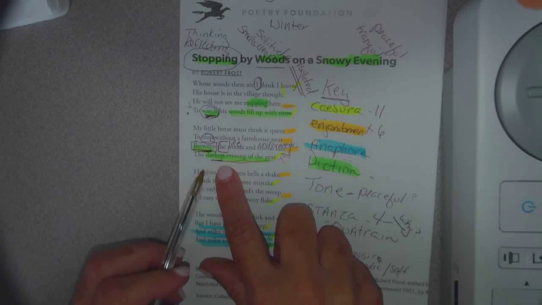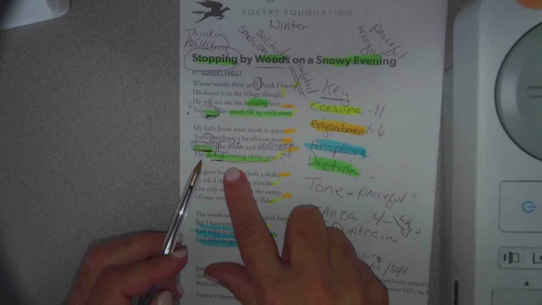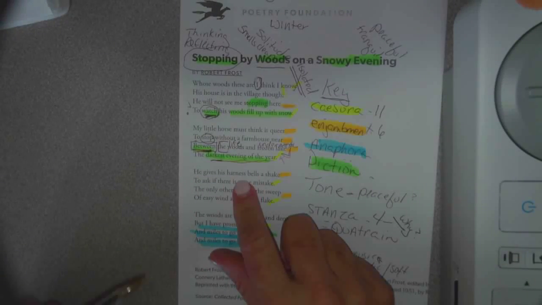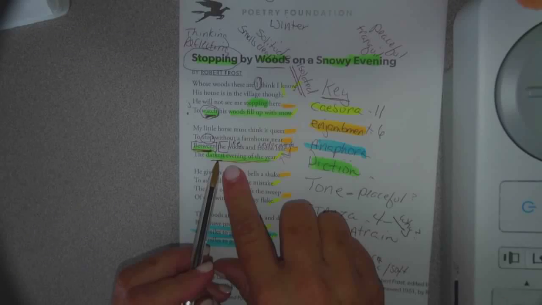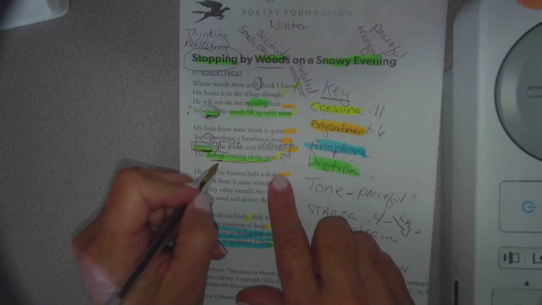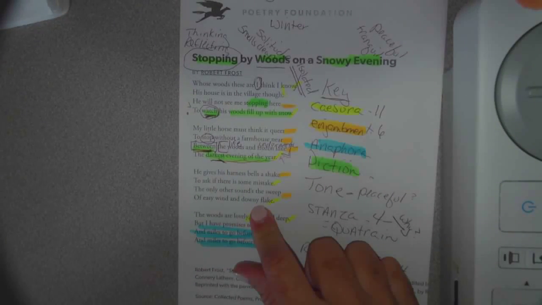But when we think about poetry, it's not just literal on the surface. He could have said, between the woods and frozen lake, the dark evening. But because he says the darkest evening of the year, we could maybe convey that, what's the tone of that?